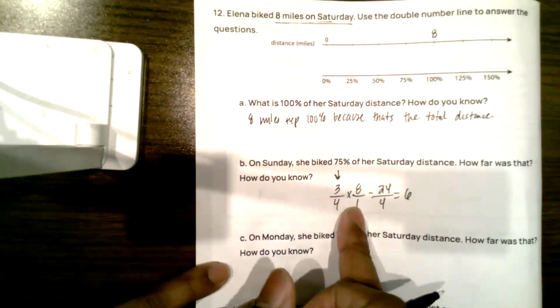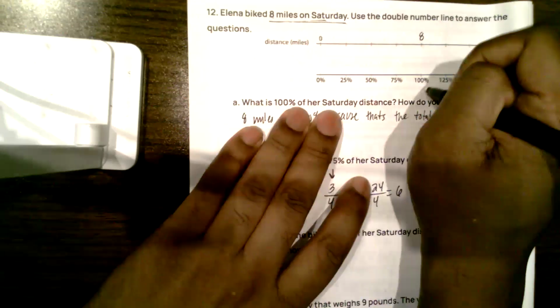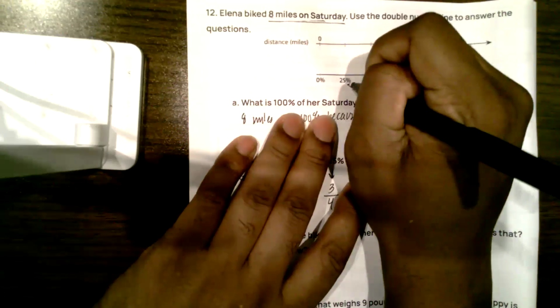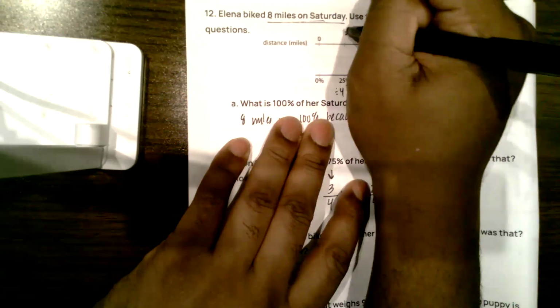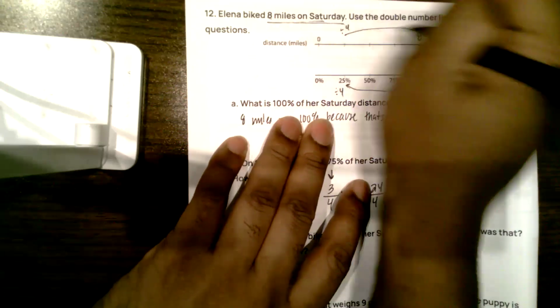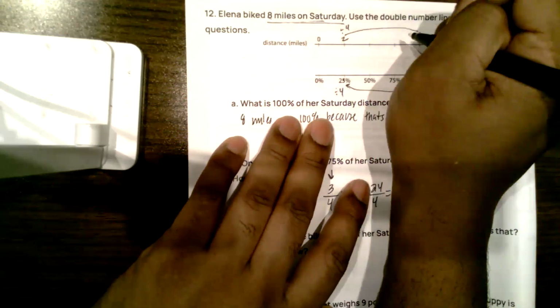Do you see how understanding fractions really helped me? But also looking at this table. If I know 100%, I could easily find 25% because to get from 100 to 25 is to divide by 4. And when I do it on one side, I could do it on the other side. If I divide 8 by 4, I get 2. So that means for every 25%, you're going 2 miles.